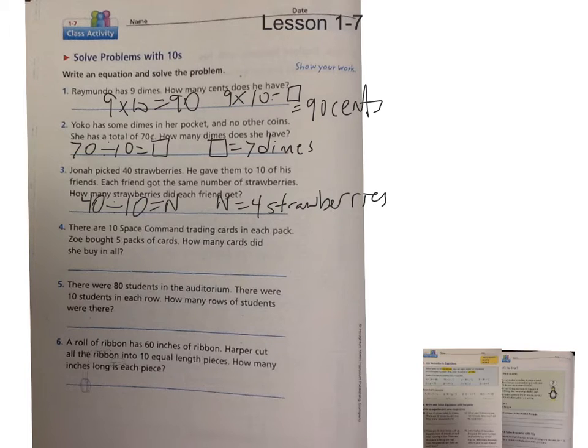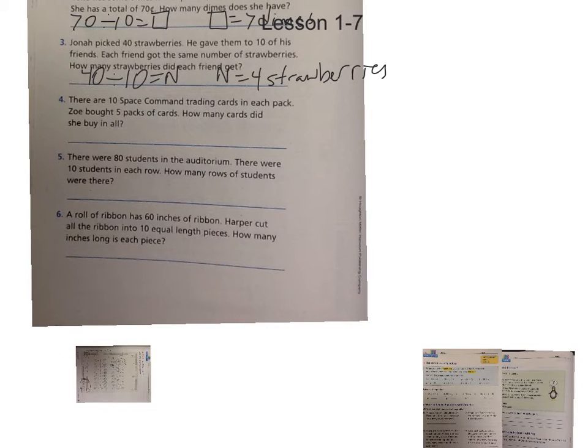Alright, so hopefully, on number 4, you said that there are 10 Space Command trading cards in each pack. Zoe bought 5 packs of cards. How many cards in all? Well, 5 times 10 equals N. N equals 50 cards. Sorry for my sloppy writing.